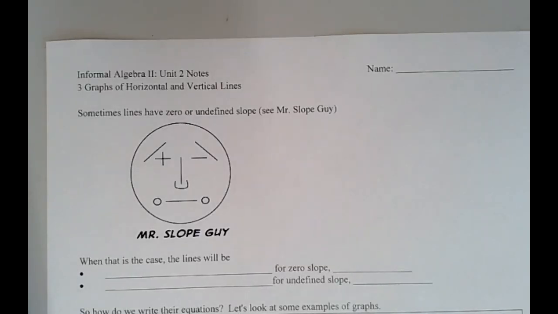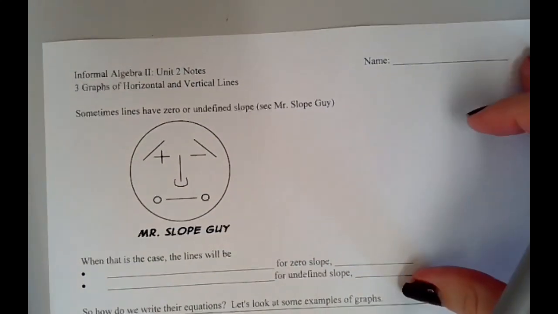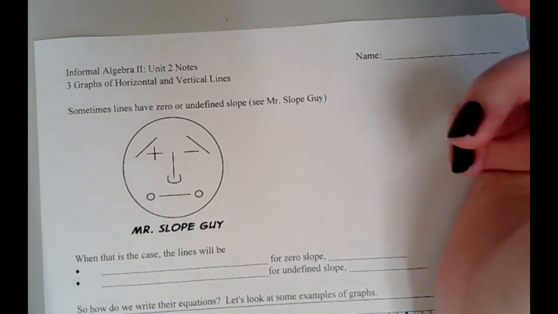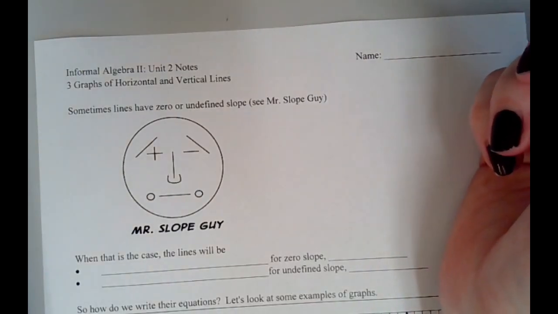Graphs of horizontal and vertical lines. First, I want to start off by talking about Mr. Slope Guy right here. Mr. Slope Guy is just a picture you can draw to help you remember how slopes go.